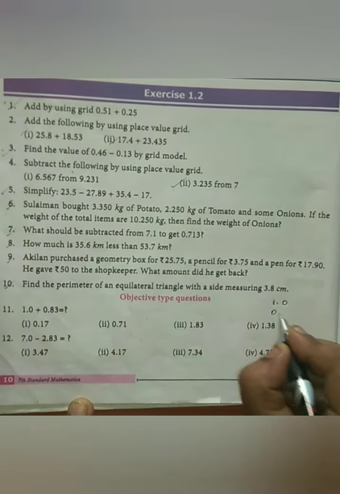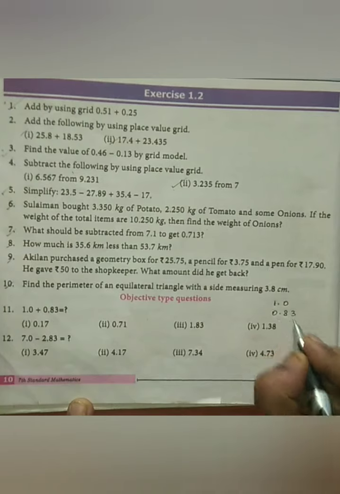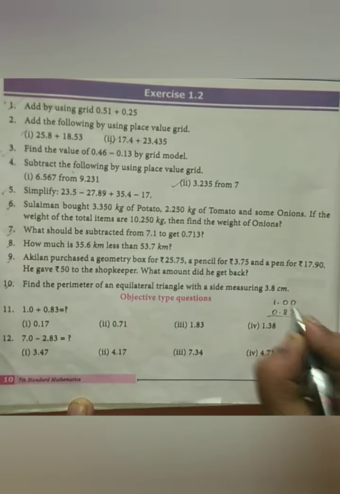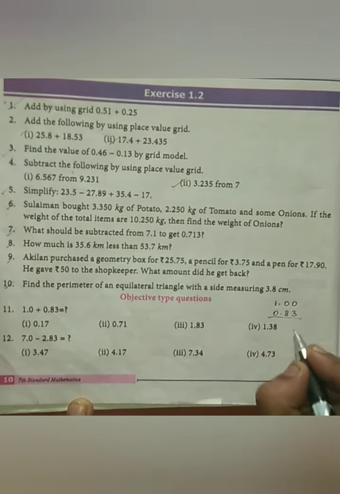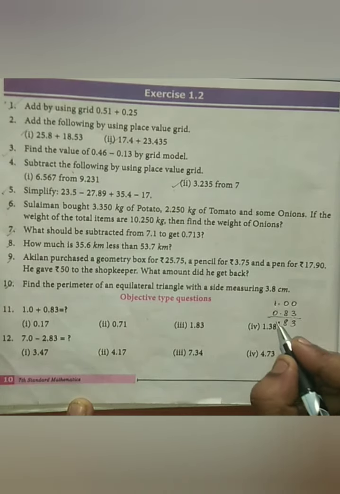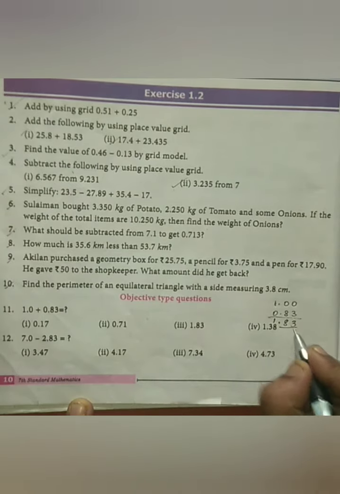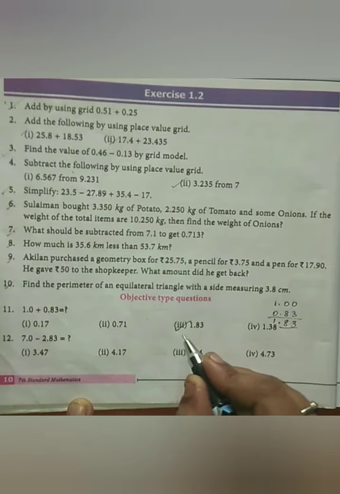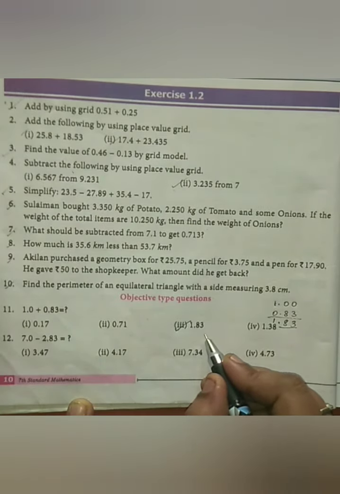1.0, 0.83. Since there is no digit above 3, you put 0 above 3. 0 plus 3, 3. 0 plus 8, 8. Keep the decimal point. 1 plus 0, 1. So the answer is 1.83. So choose the third option, 1.83.